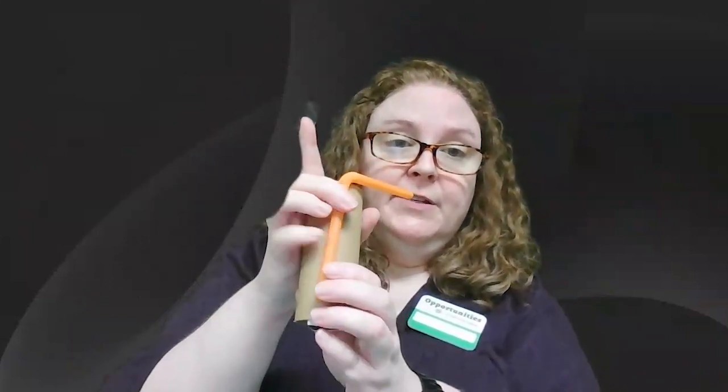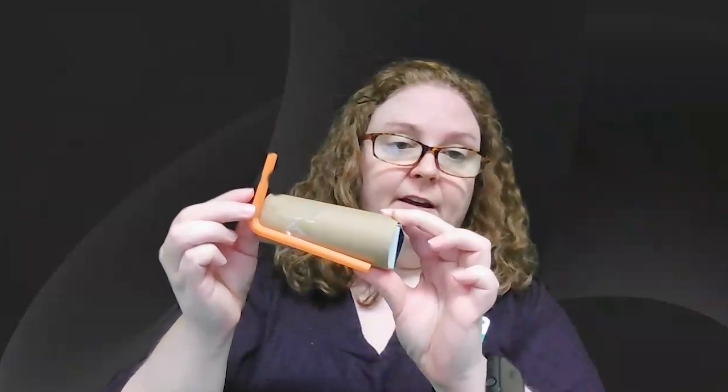Then you're going to take your straw and cut it down a little bit. The length of it just needs to be long enough to go down the side of your tube. So we're going to tape that to the side of the tube. And let me show you how that looks. We want the bendy part to stay in front of the small part of the tube and the long part of the straw to go down the long part of the tube. We're just going to tape that down. So it's going to look just like that.